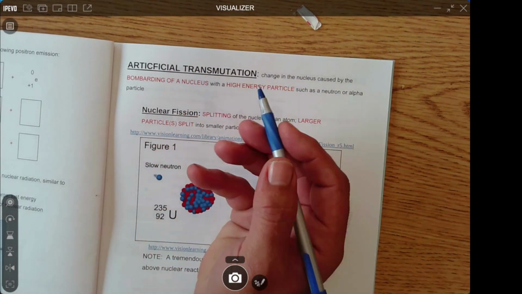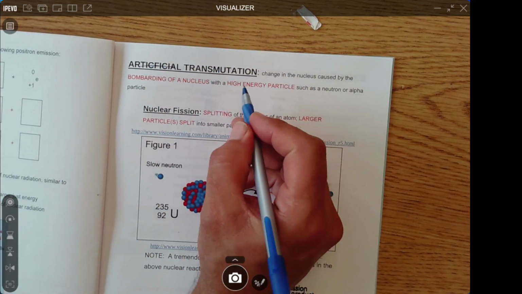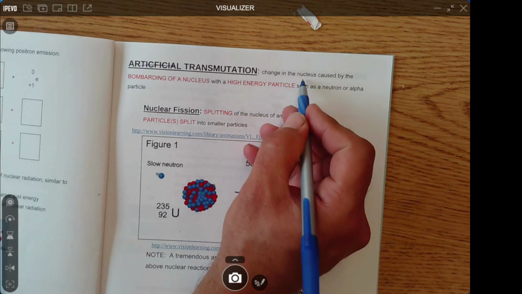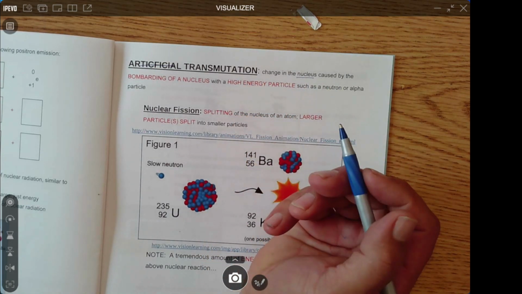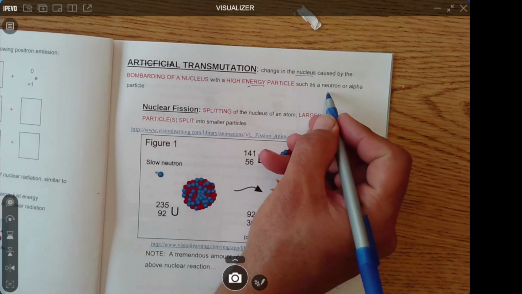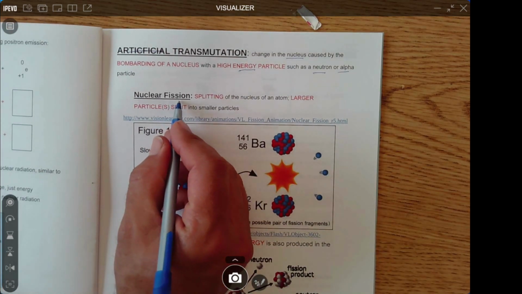Artificial transmutation means the changing of an atom into a different element. So we usually do that by changing the nucleus, bombarding the nucleus with a high energy particle, such as a neutron or alpha particle.